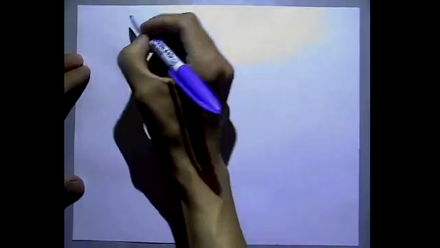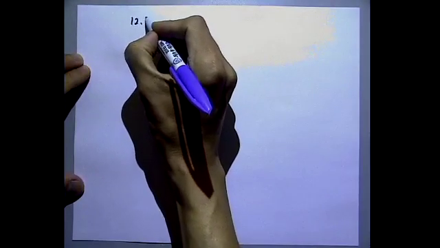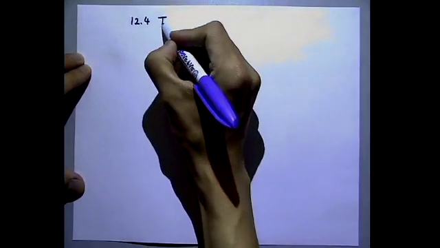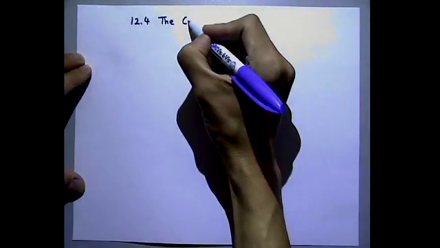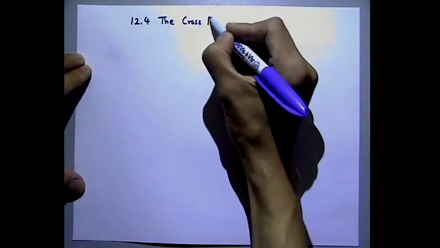Okay, so today we're going to look at section 12.4. We'll look at another kind of product that we can do with vectors. And this one is a bit more complicated than a dot product. This is called a cross product.